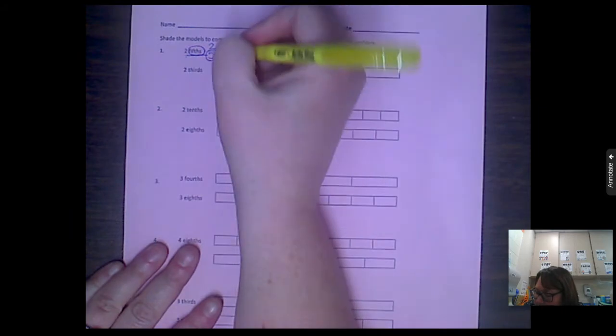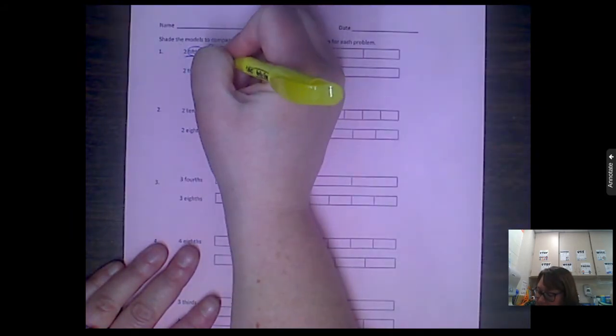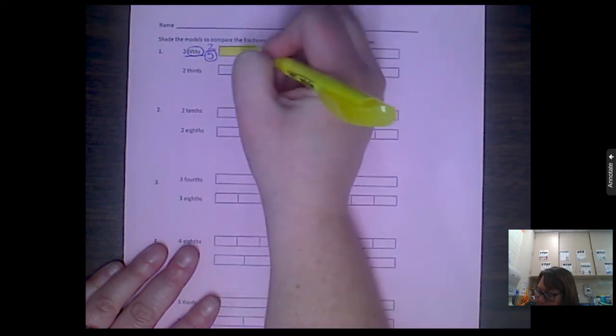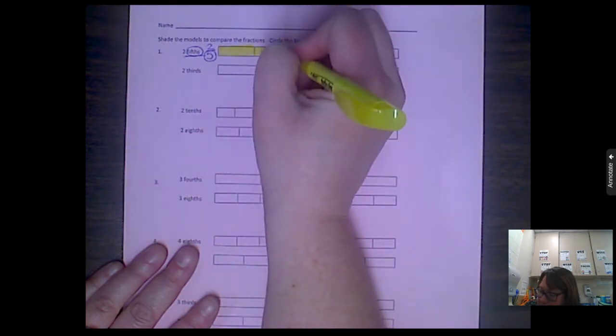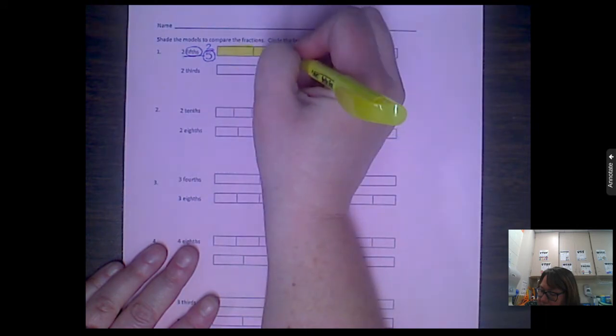We'll see if it shows up on the pink paper. It's yellow. Yeah, you see that okay? Yes, for sure. Okay, so I'm going to shade in 2 of those. So that is showing 2/5.